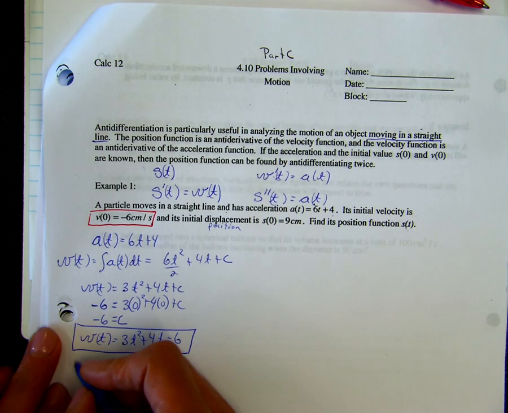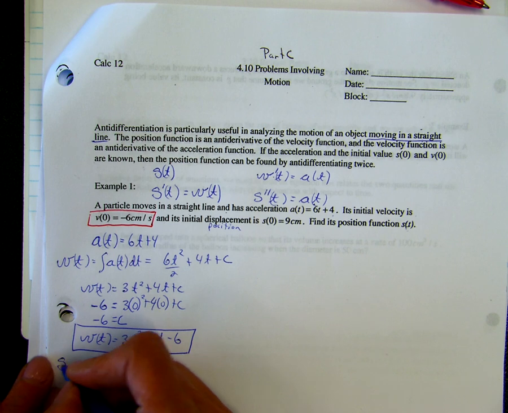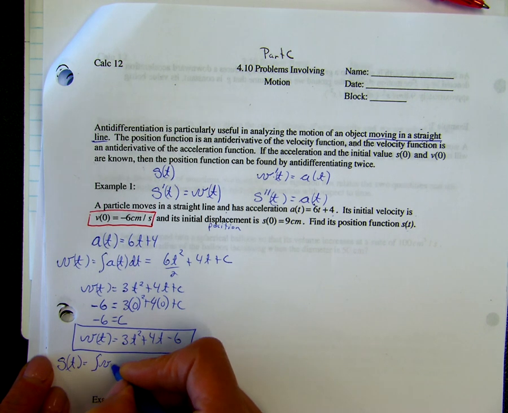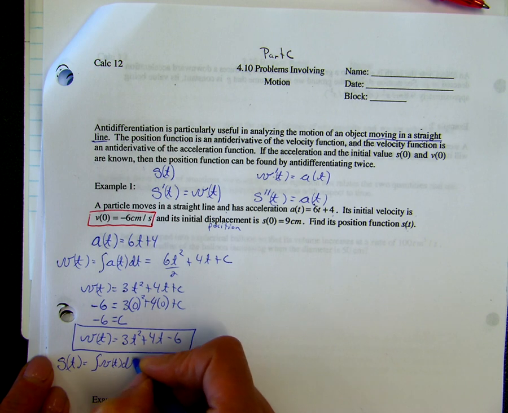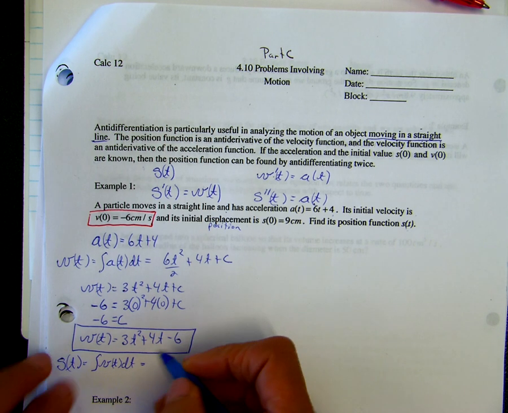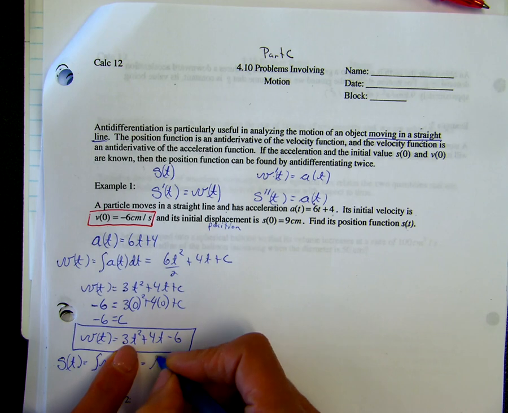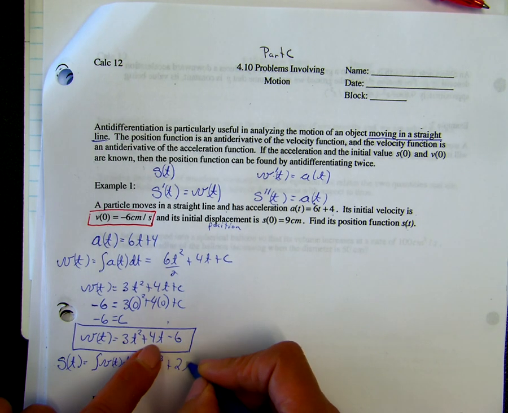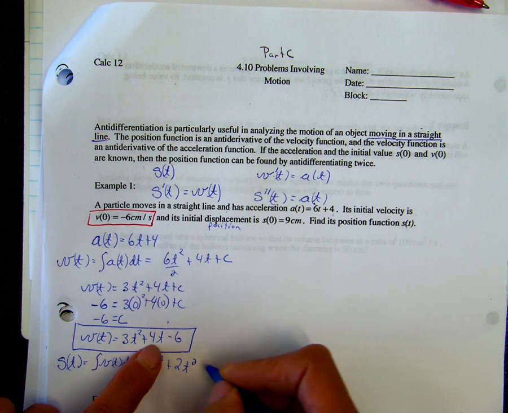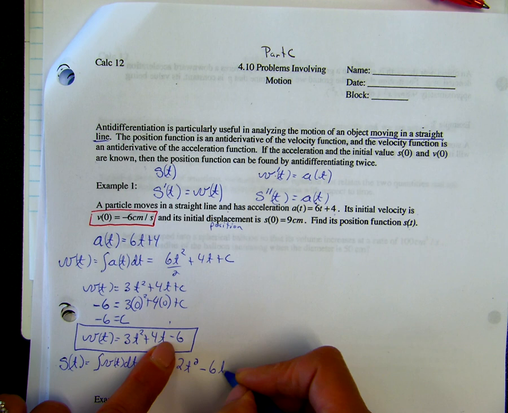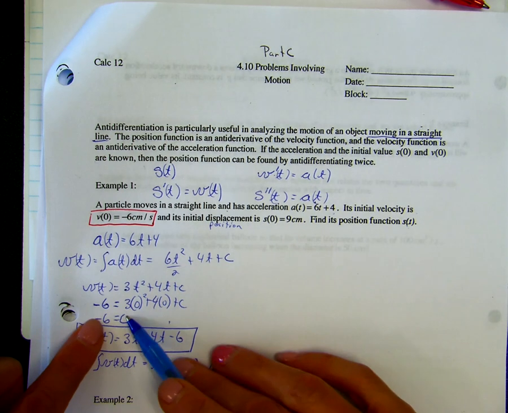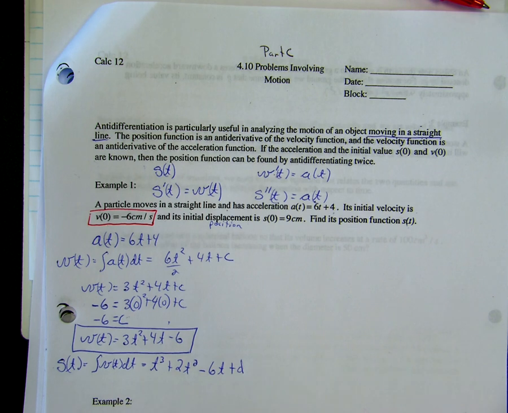So S at t will equal the antiderivative of V at t, which will equal 3t cubed over 3 plus 4t squared over 2 minus 6t plus a constant, a different constant than the one we've already found.